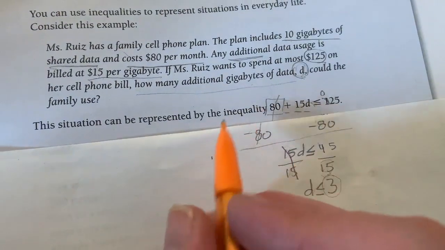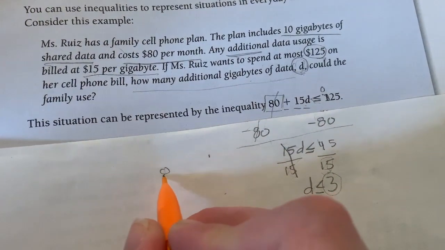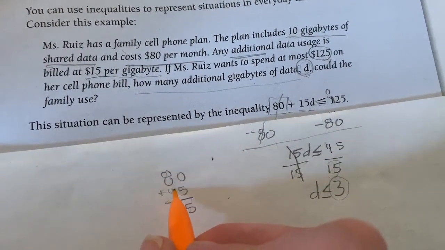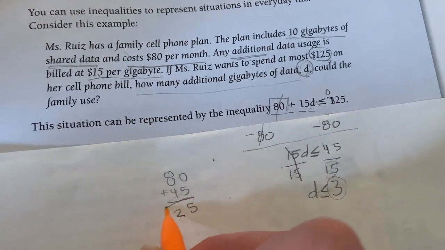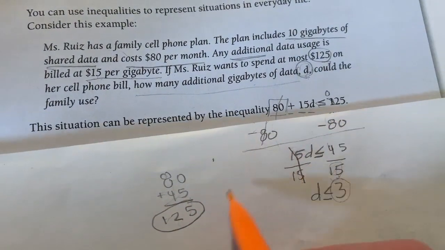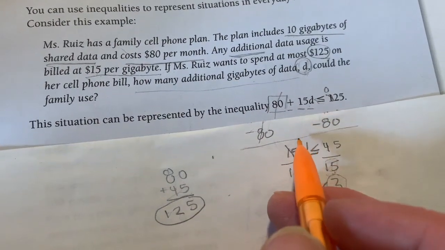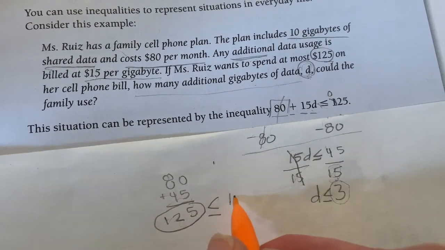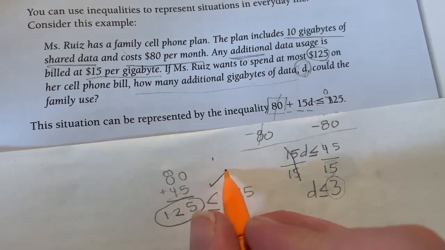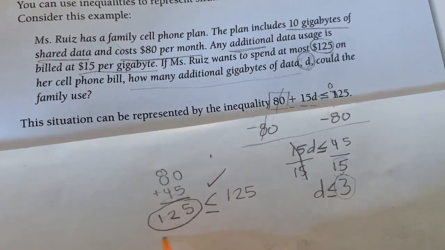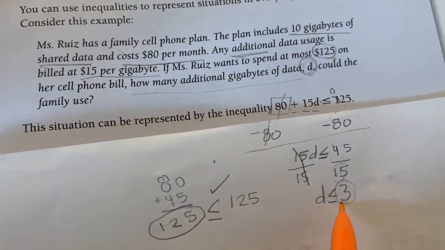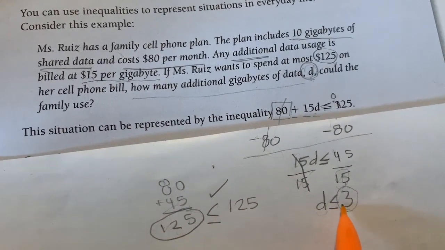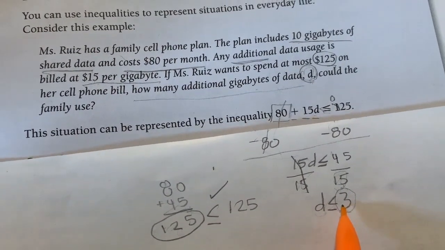15 times 3 would be 45, right? So 80 plus 45: 0 plus 5 is 5, and 8 plus 4 is 12. So this is exactly 125, exactly what they want to spend, right? So we have to ask ourselves, is 125 less than or equal to 125? And if this statement is true, then yes, this 3 is a solution to the problem. So the solution of D could be 3, it could be 2, or it could be 1.